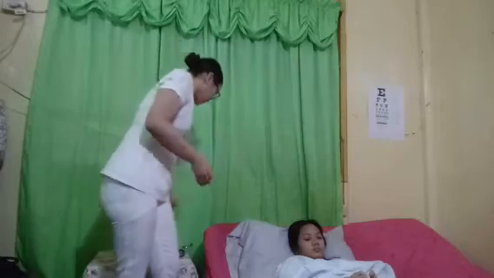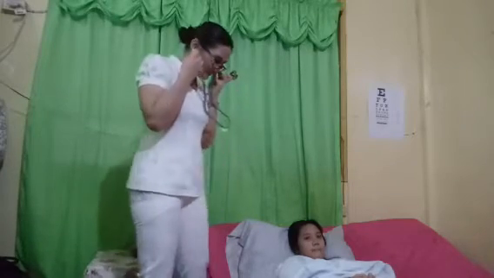Okay, so good. I don't see anything of concern at all. Now I'm going to be auscultating the patient's apex while listening to the rate and rhythm for a full minute. I'm going to be placing the diaphragm of the stethoscope onto the patient's apex. Yami, auscultate ko ha.